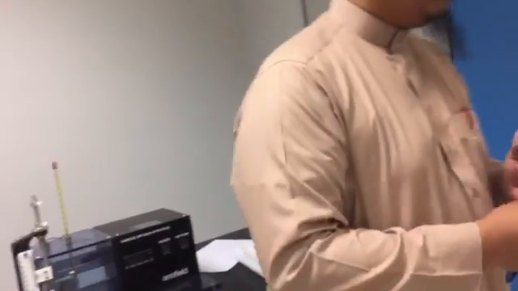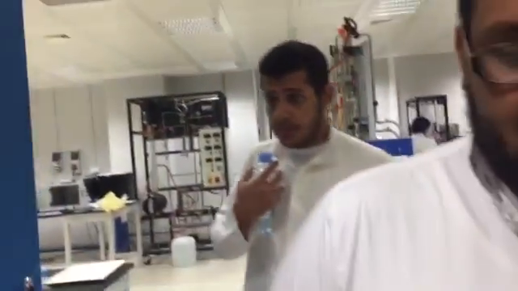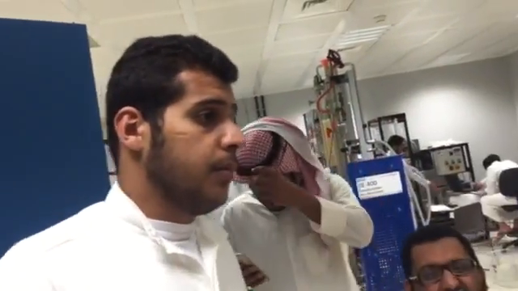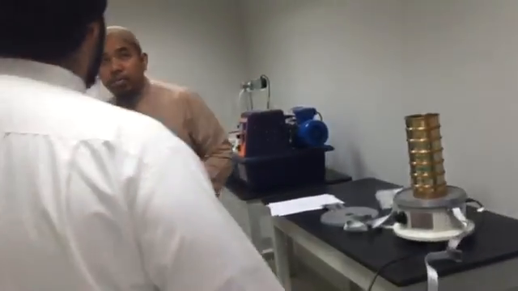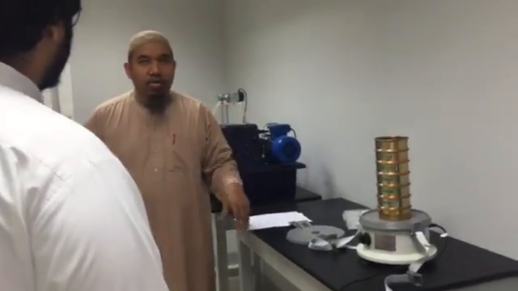We don't have something. Maybe we need something. Combine between which one? Usually you get the most particles here, here and here. So where do you collect the sample? Maybe from one run is not enough.